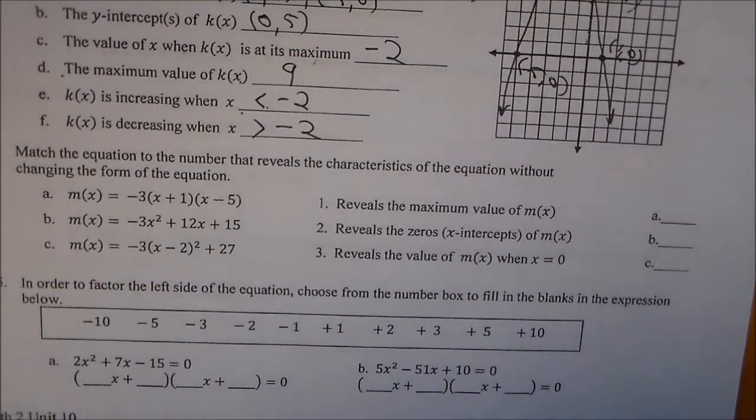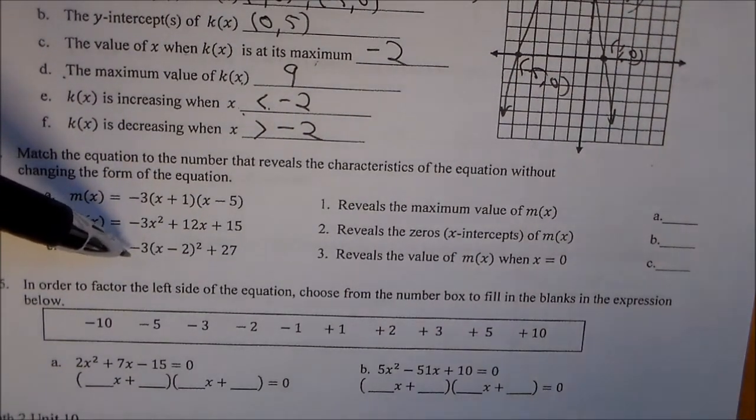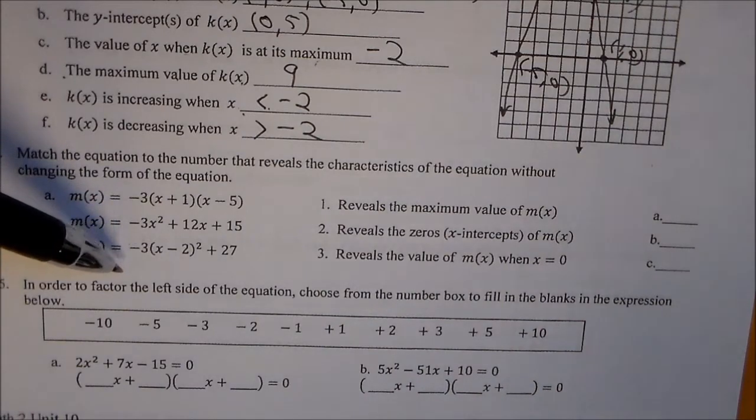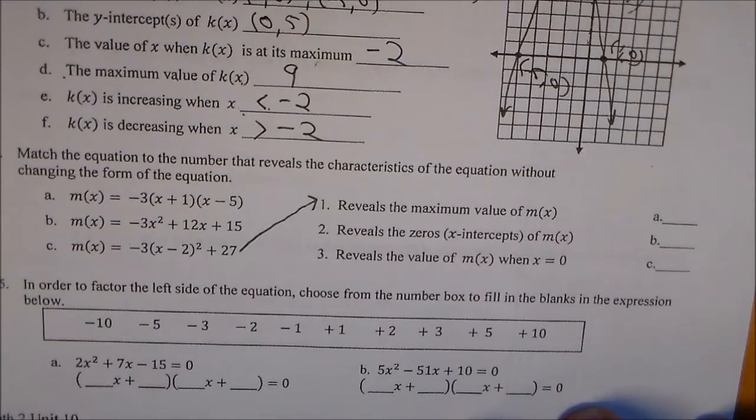Match the equation to the number that reveals the characteristic without changing the form of the equation. I always like to start off with vertex form. Vertex form, which is C here, gives me the vertex, which is also the minimum or maximum. So that means these two match up.